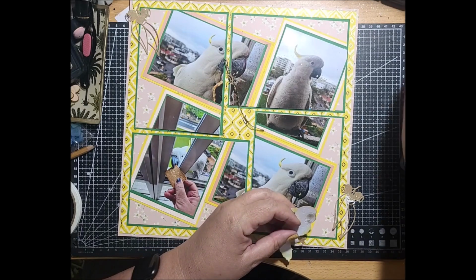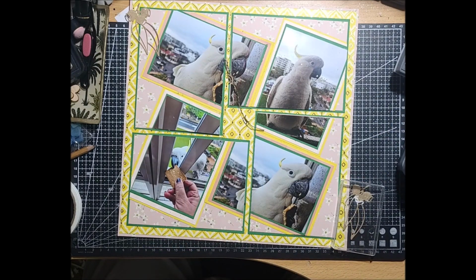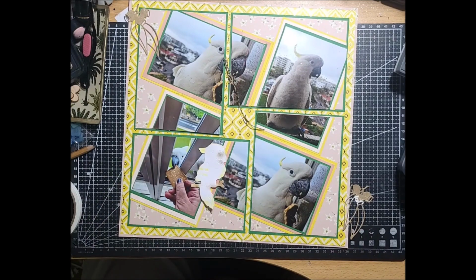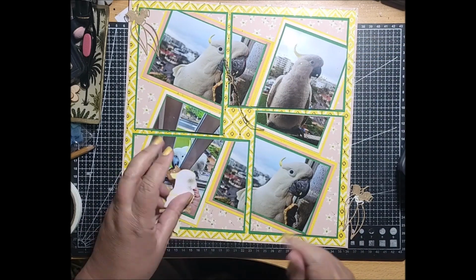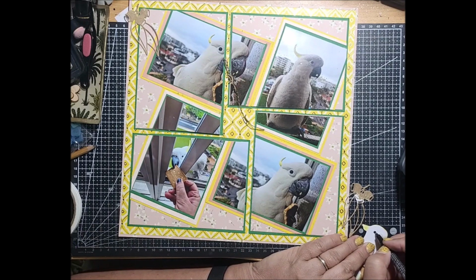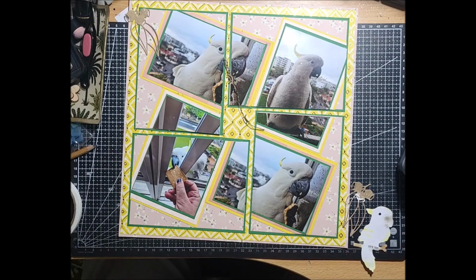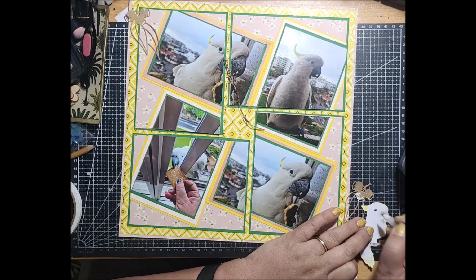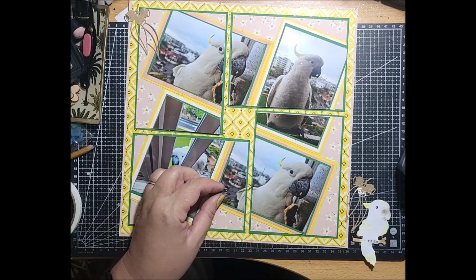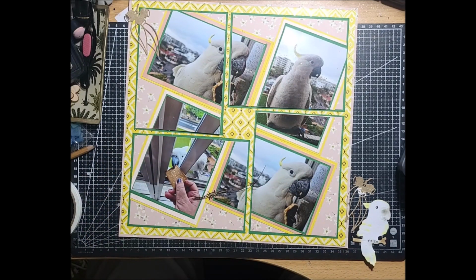And his feet. I'm going to use a black pen to define his eye and his feet a little bit better, and then he will be perfect to sit on the page. So you can see the eye going in and his little feet going in at the bottom, and there's my little cockatoo. Put a little dot in his eye to make his eye stand out.